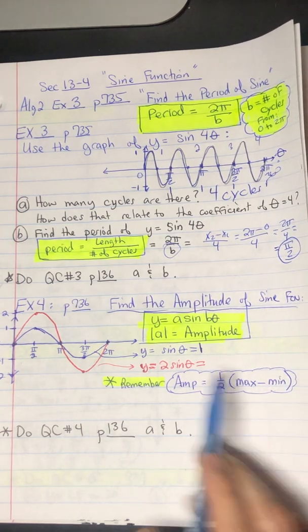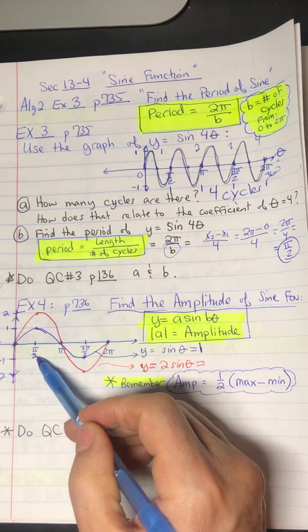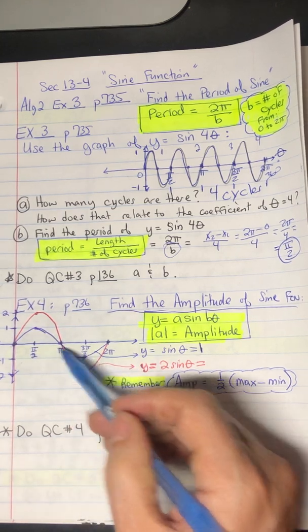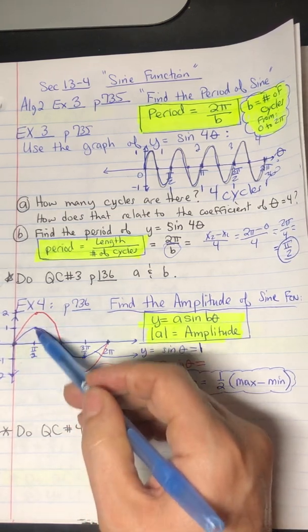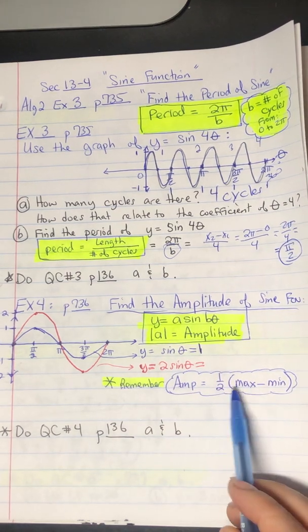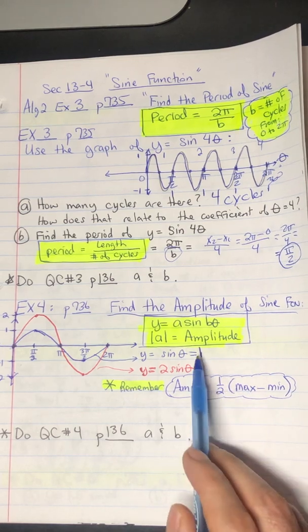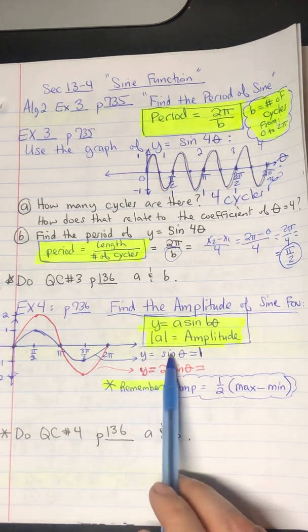Again, you can do this. You can say the max minus the min. 1 minus -1 is 2. The distance from here to here, from max to min, is 2 units. And multiplied by half, divided by 2, you're going to get 1. 2 divided by 2 is 1. So the amplitude of y equals sine of theta is 1.